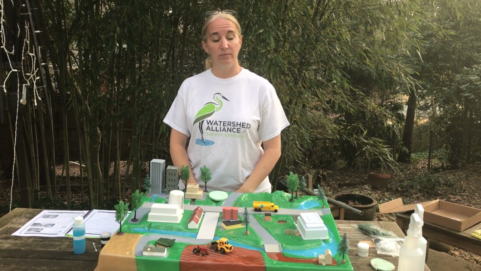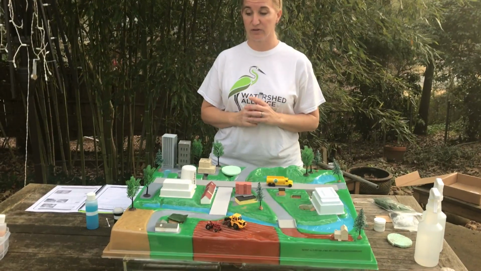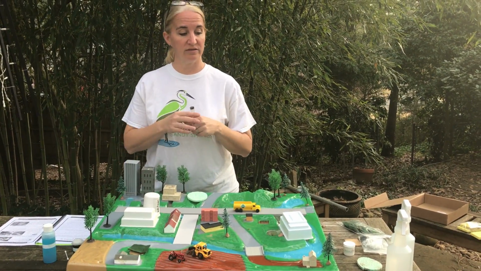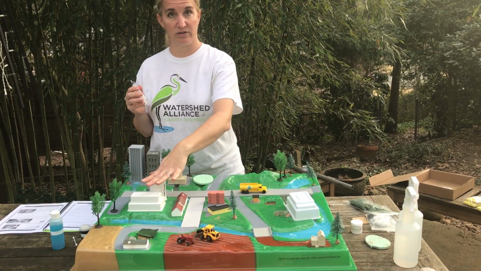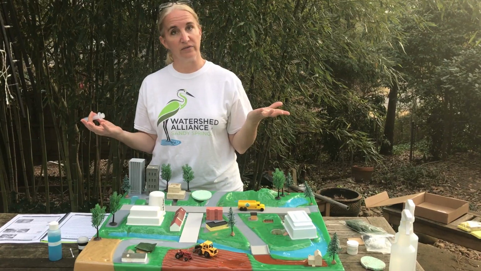Okay, so this is demonstration number 1 for this model. There are 3, but I'm going to do the first one. It's all about the drinking water treatment plant that's right here. This is the wastewater one, but we're going to just deal with the drinking water one. So where do we get our drinking water from?